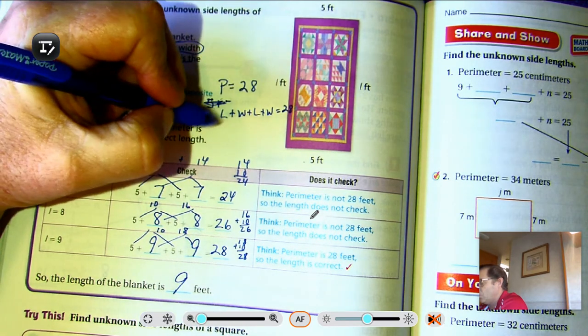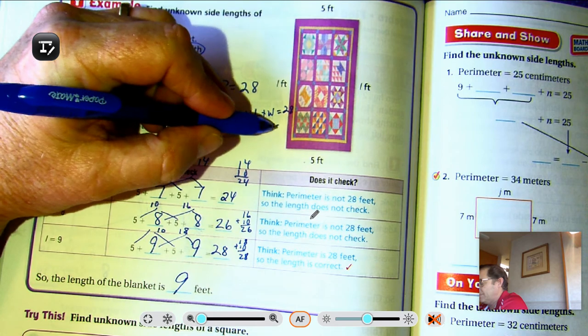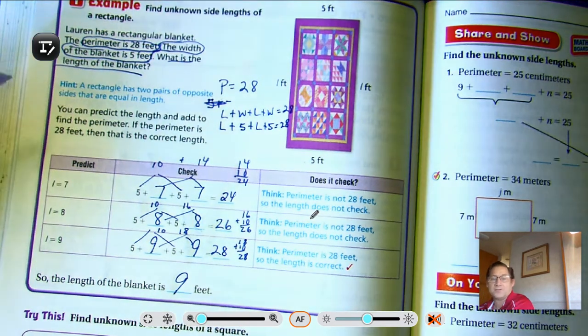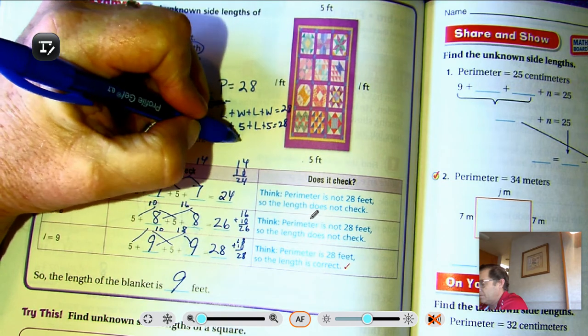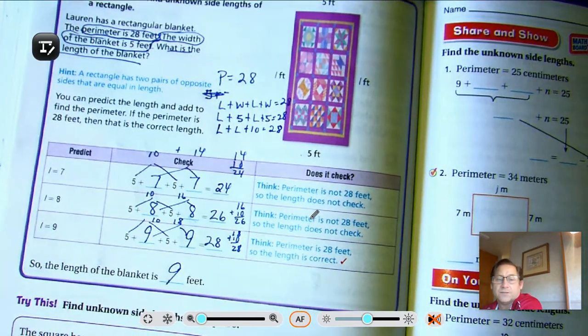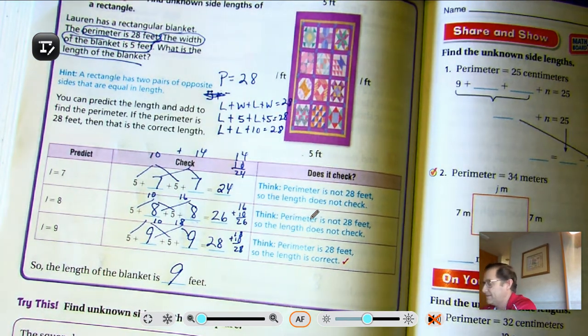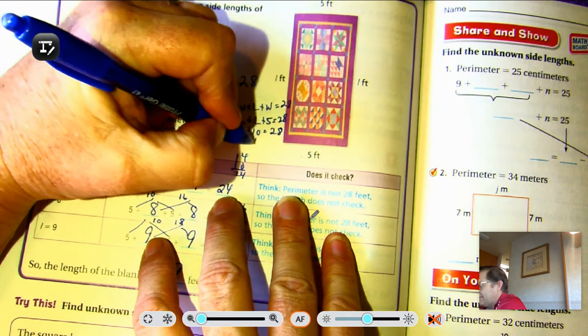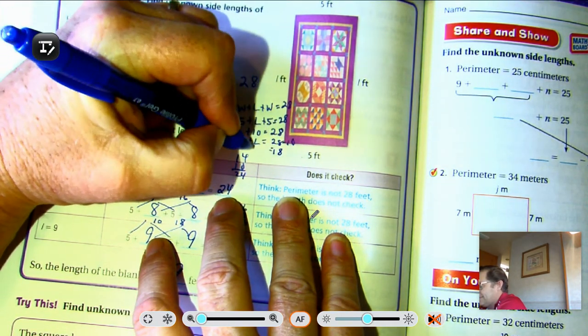We know that the width is 5. So we know that together, the two widths are 10 feet of the 28 feet. So we can subtract that. 28 take away 10 leaves me 18.